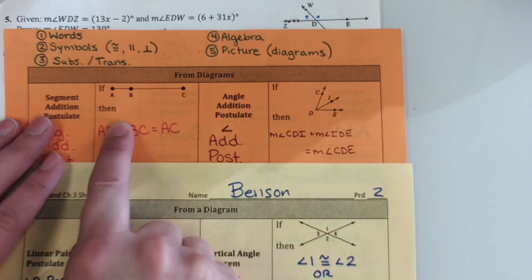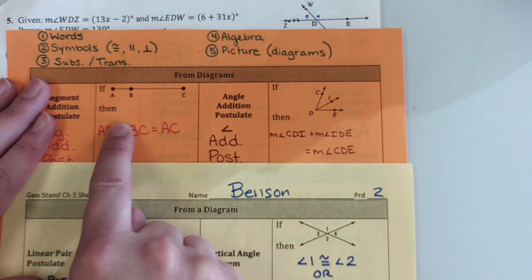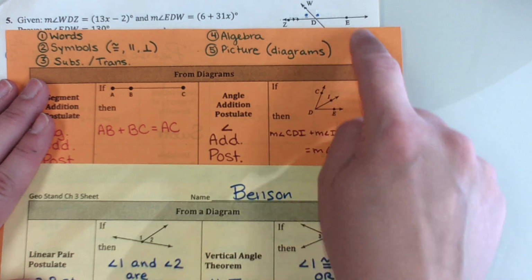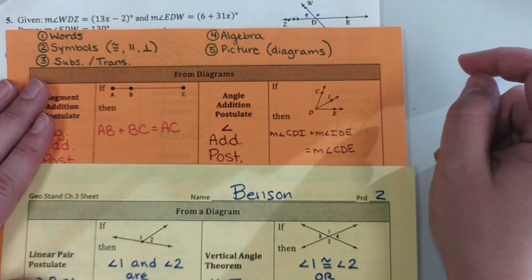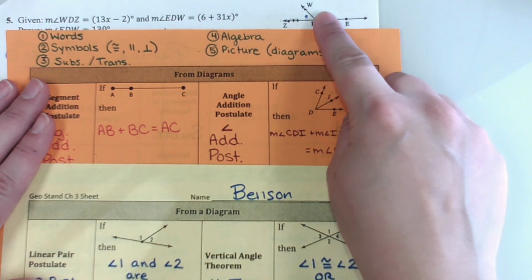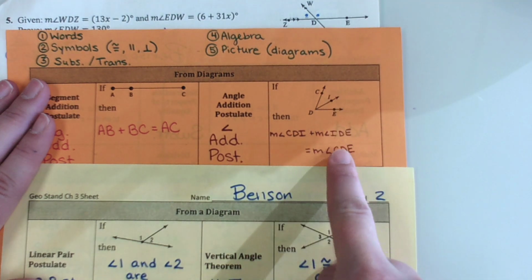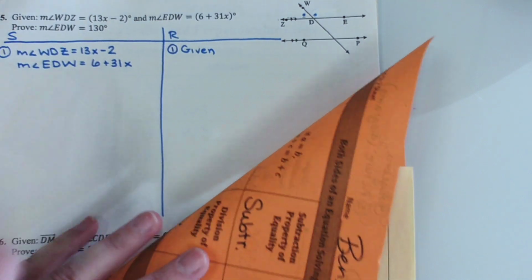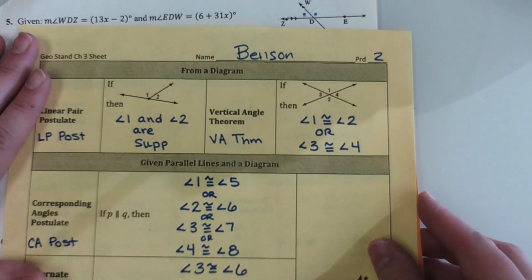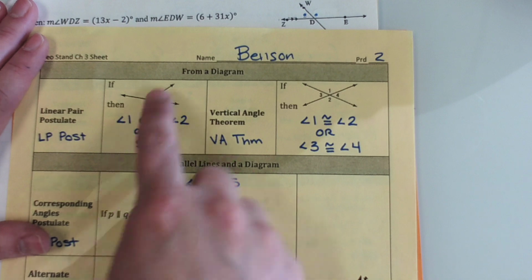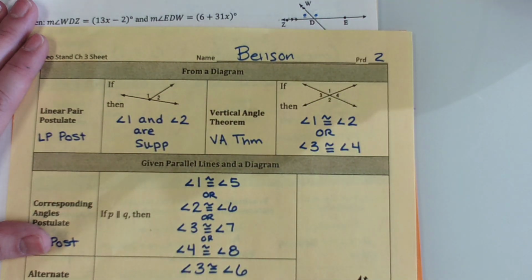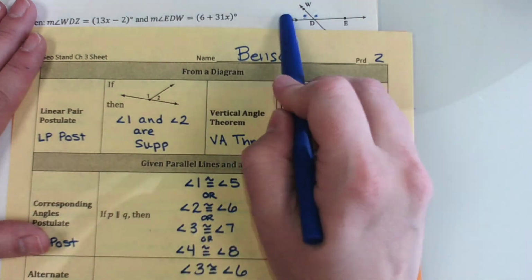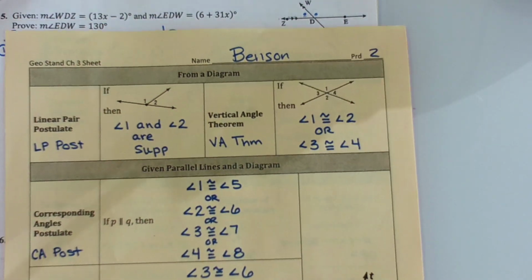First one's segment addition postulate. Are we dealing with segments? No. Second one's angle addition postulate. I need adjacent angles, so angles right next to one another. Those are adjacent. But for this, I need to know 3 different measurements. Do I know 3? No. I need to look for things that could be a linear pair. Do those two look like a linear pair? Yes, they are a linear pair. They share that middle line, and the part that they don't share makes a straight line.